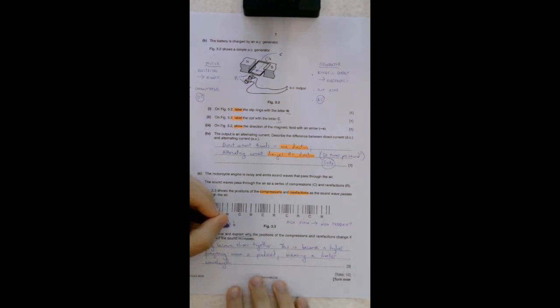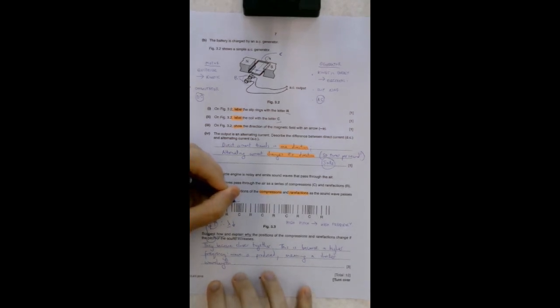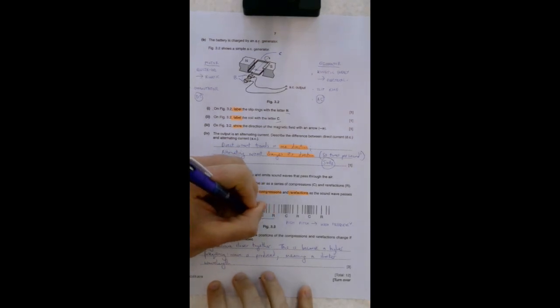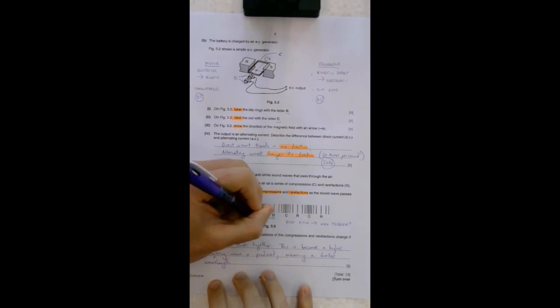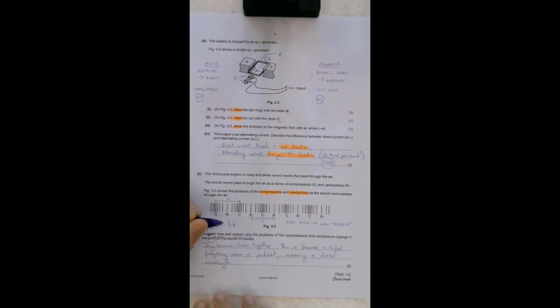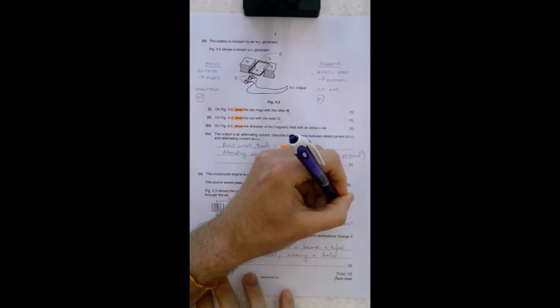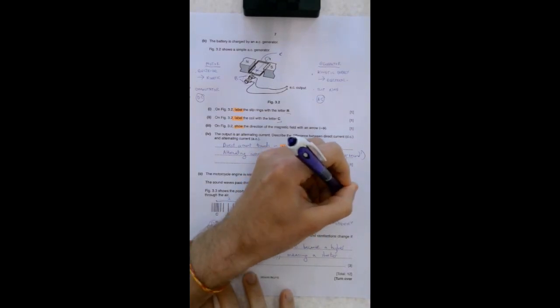So really, if we want to think about position, we need to think about wavelength, remembering that from one compression to the next is one wavelength. Similarly, from one rarefaction to the next is also one wavelength. And actually, as the frequency goes up, that wavelength goes down. Why? Well, let's think about our equation which links these two things together. V equals f lambda.